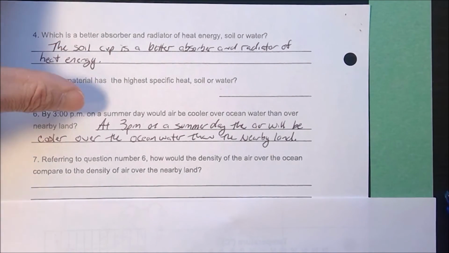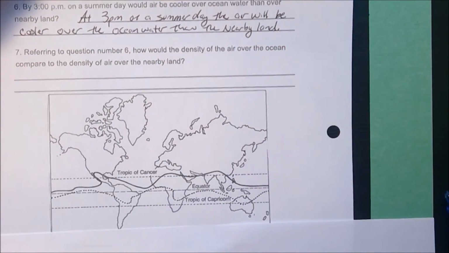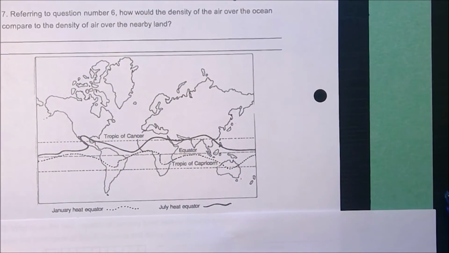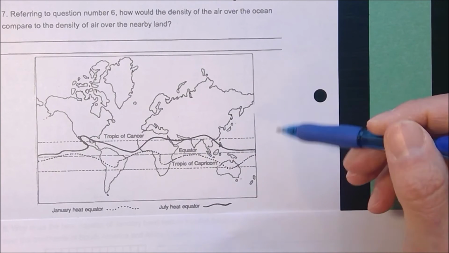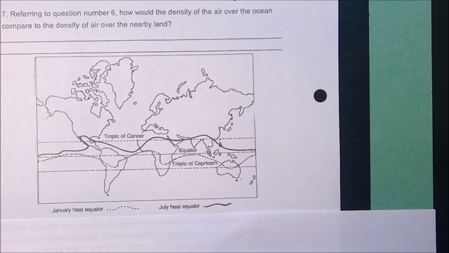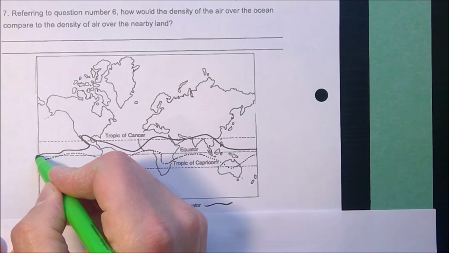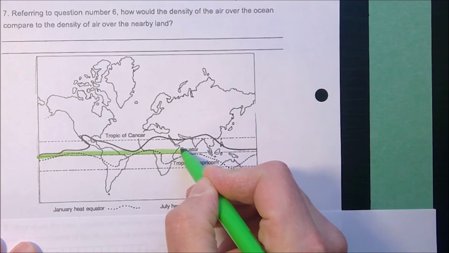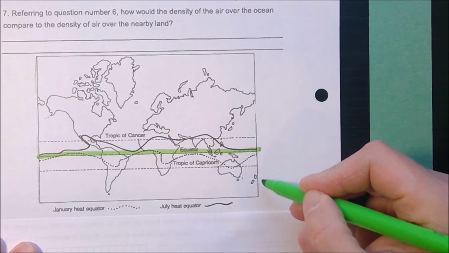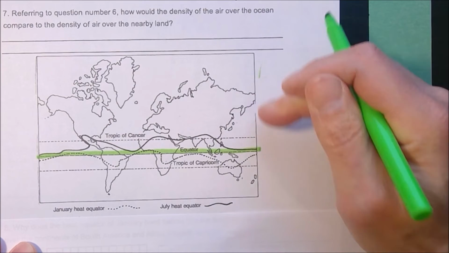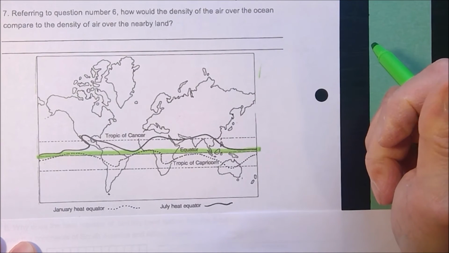Now, here is your map of the heat equator. One thing that you need to be careful of is the equator. The actual equator is right here in the middle. And looking at that, they've got a big distortion in terms of the northern hemisphere and the southern hemisphere.